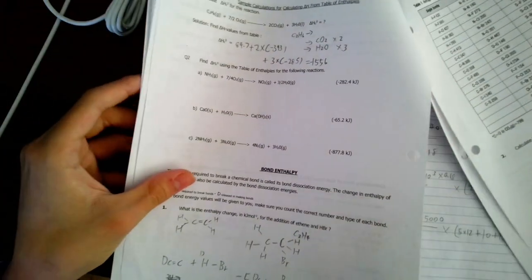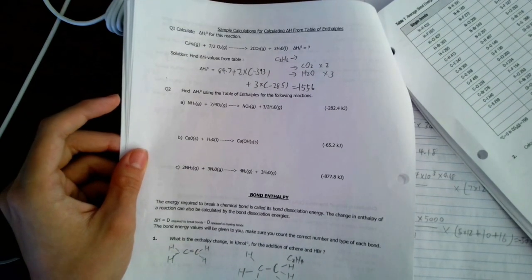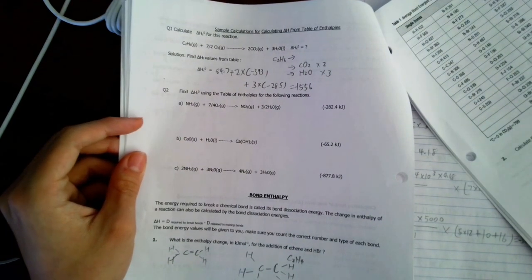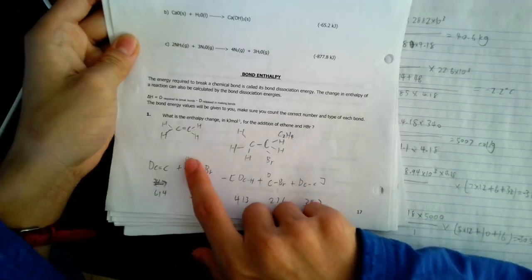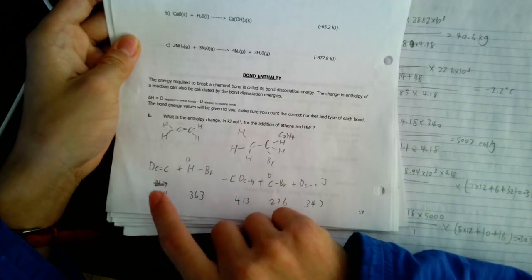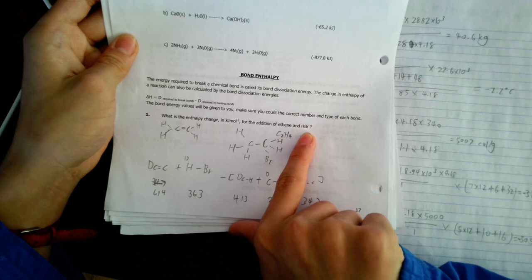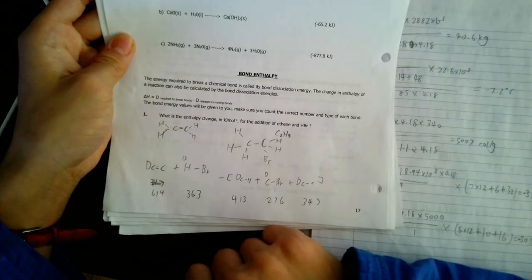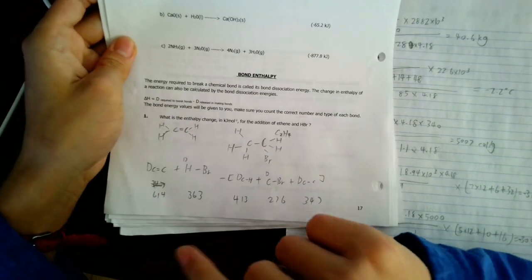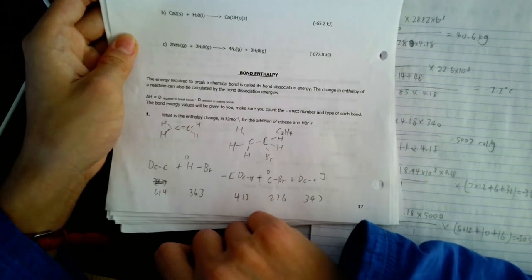And the third method to calculate the enthalpy is through the bonding. For example, this one. This is the original bonding, and we also have HBr, but in the end this is how our diagram is going to look. So what we have here is we remove a double bond and we add a single bond between carbon and carbon.